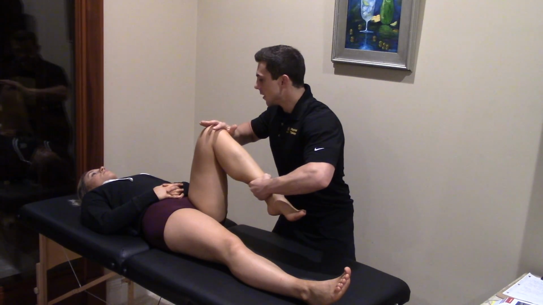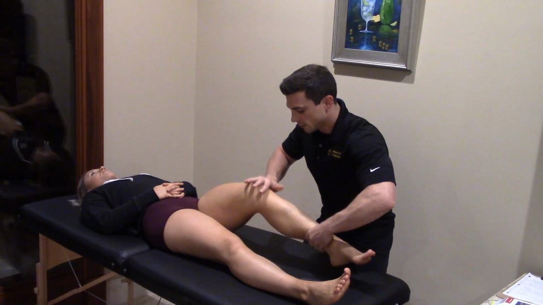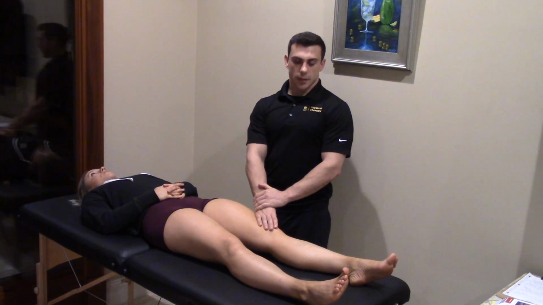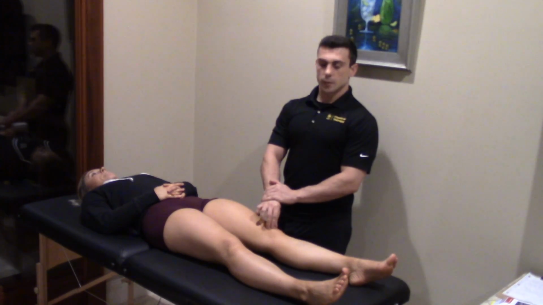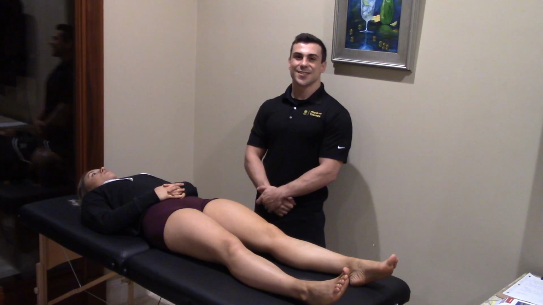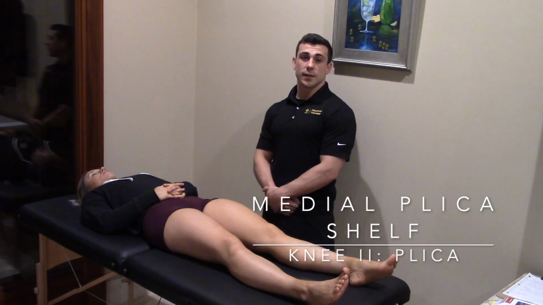Alright. Any pain? No. Alright. So the patient would be positive for this test because I did feel some mechanical symptoms with some snapping and clicking in there as we were moving. The next test is going to be the medial plica shelf test.